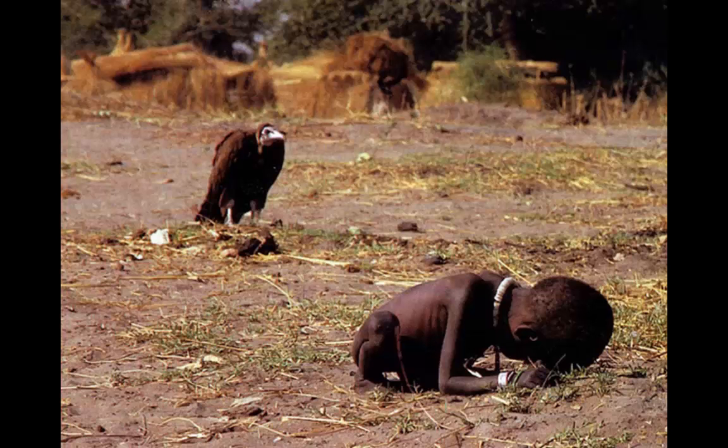This compelling and disturbing photograph is called The Vulture and the Baby. It was taken in 1993 by Kevin Carter, who was in the Sudan to document the Civil War. But Sudan was also on the brink of famine, and he took this photo right outside a feeding station. He took the photograph and then shooed the vulture away, and the photograph ended up being published widely throughout the world.